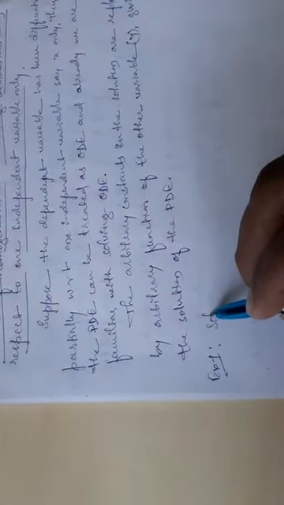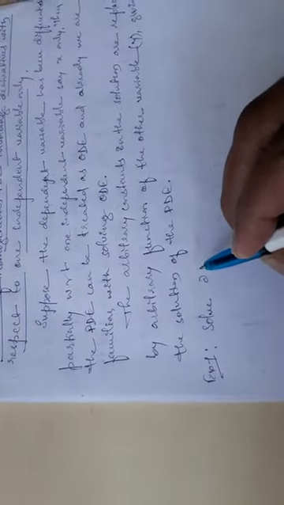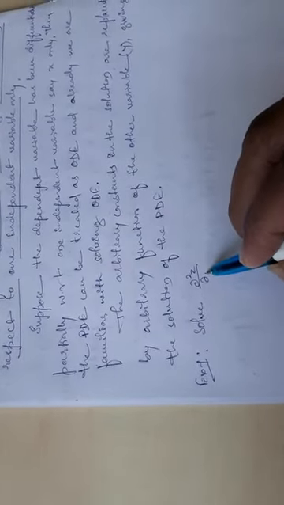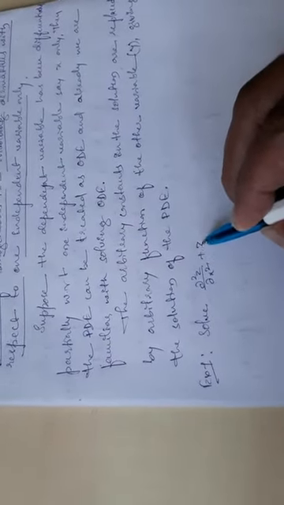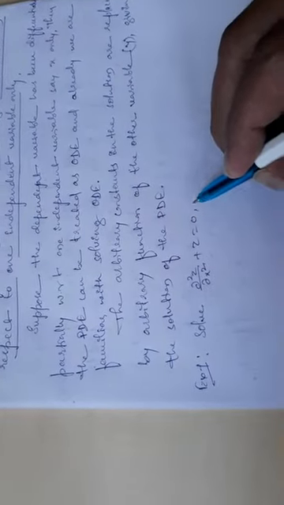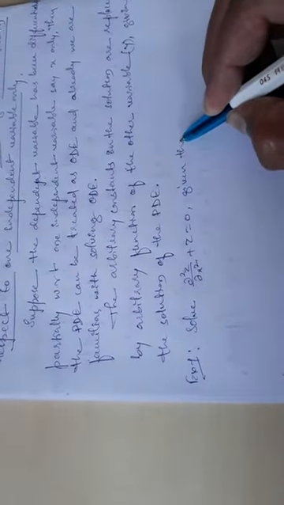Solve ∂²z/∂x² + z = 0, given that when x = 0, z = e^y and ∂z/∂x = 1. Here, using these conditions, we can find the arbitrary functions. Solution.